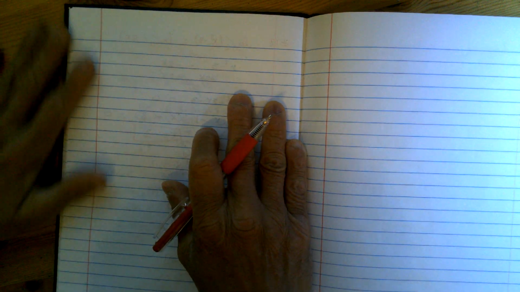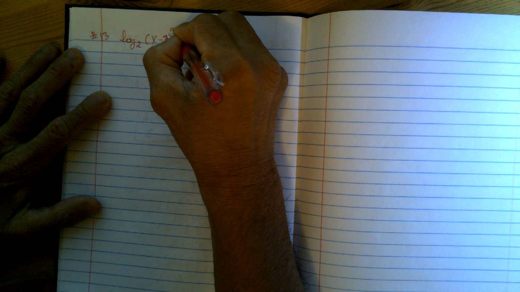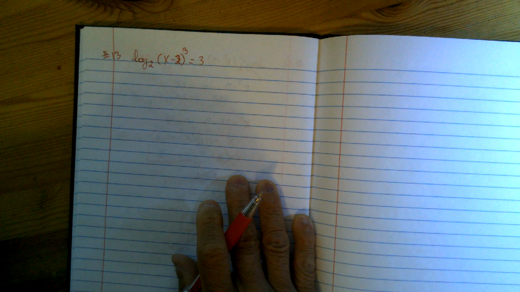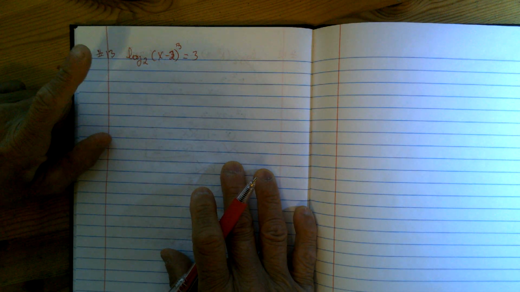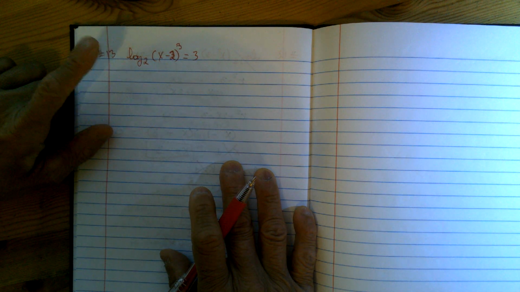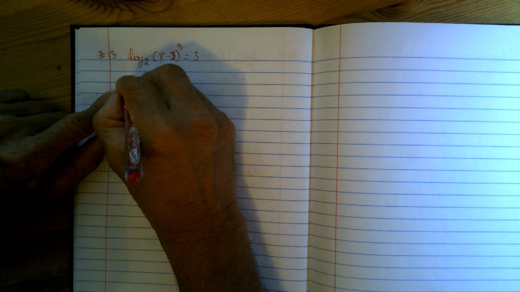The next problem is number 13. Log base 2 of x minus 3, x minus 2 squared, no, not squared, cubed, equals 3. To solve this problem, we need to get rid of log base 2. The way to get rid of log base 2 is by using its inverse, which means we need to write it in exponential form.